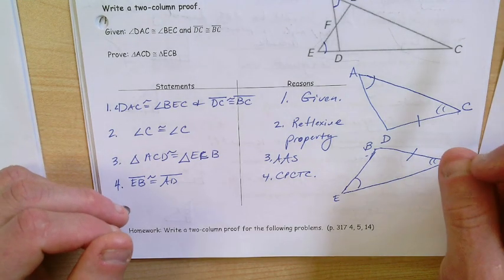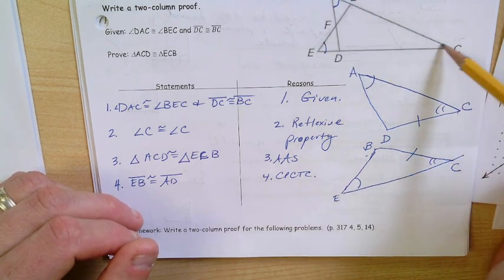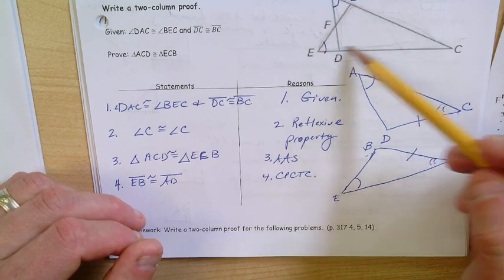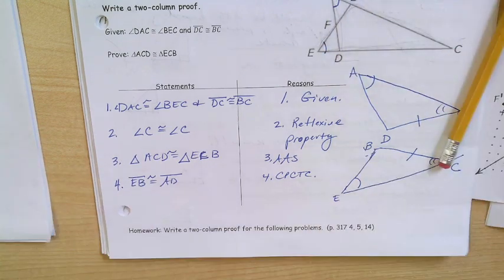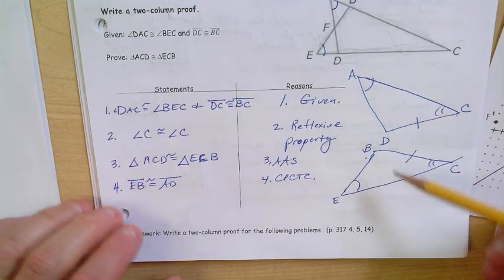These two triangles are overlapping. So what I ended up doing was taking this triangle right here and this triangle right here and breaking them down into two independent triangles so you could work on them from there. You could see things a little more clearly, and that's what I did right here.